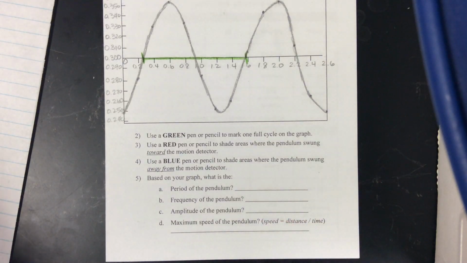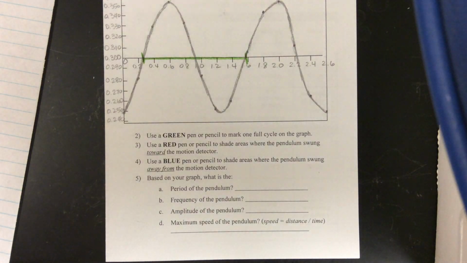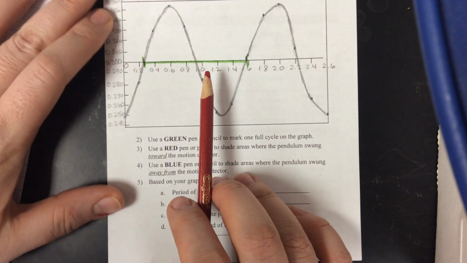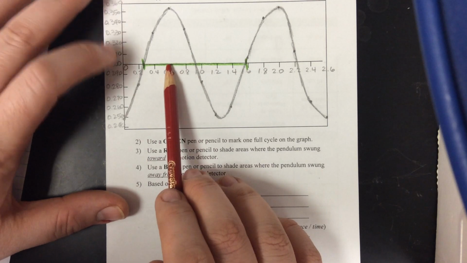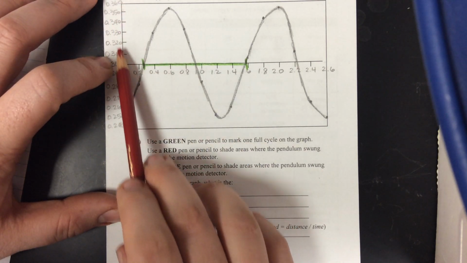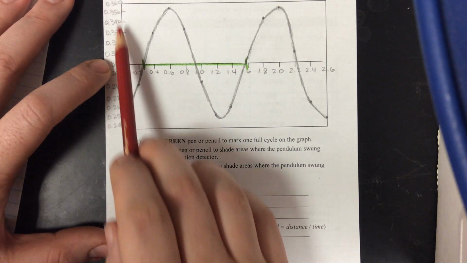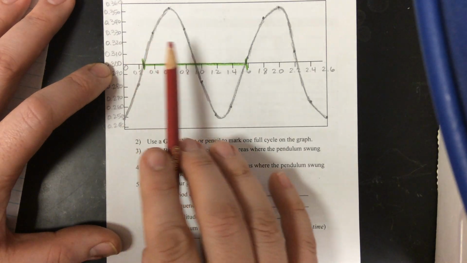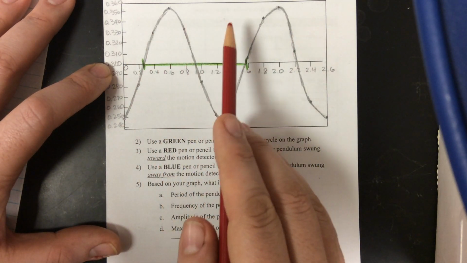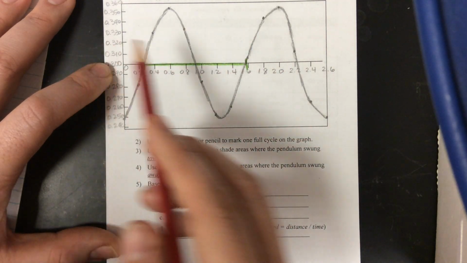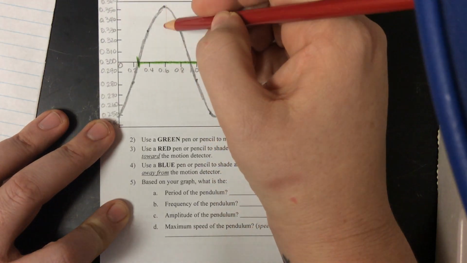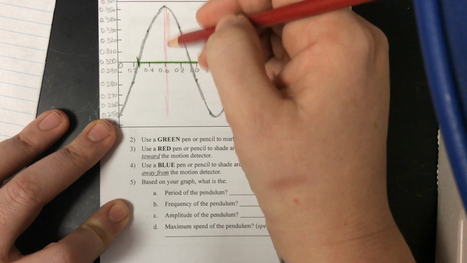Number 3, use a red pen or pencil to shade areas where the pendulum swung toward the motion detector. I can get my pencils out here. Now, if this is the equilibrium point, when our position is getting higher, this is our number of meters away from the motion detector. When the position is getting higher, that means that it's swinging away from the motion detector. When the position is getting lower, then the pendulum is swinging toward the motion detector. So every time this line goes down, the pendulum is swinging toward the motion detector.